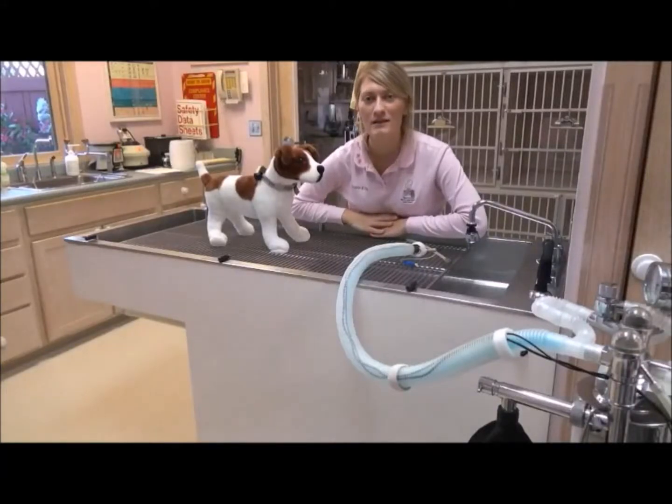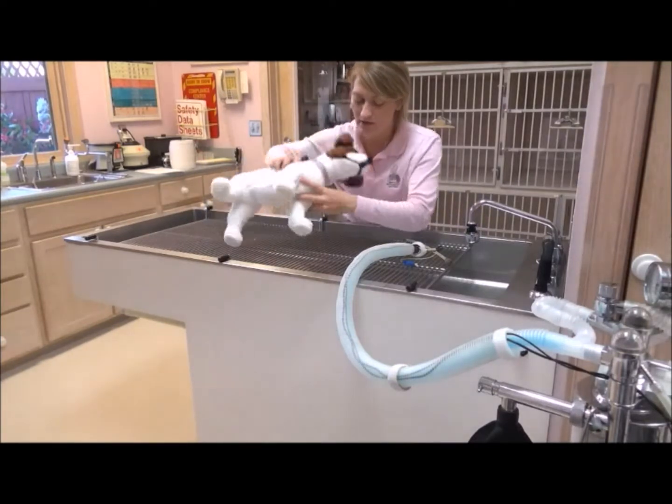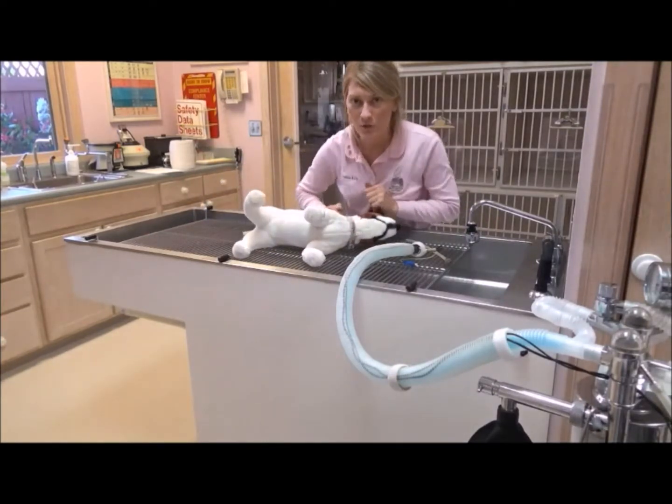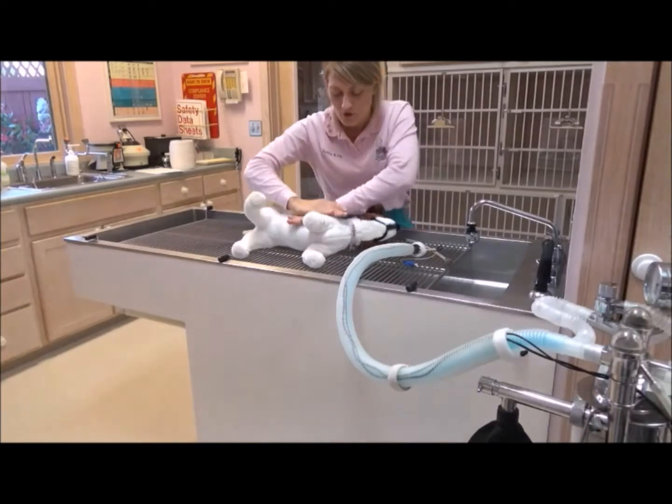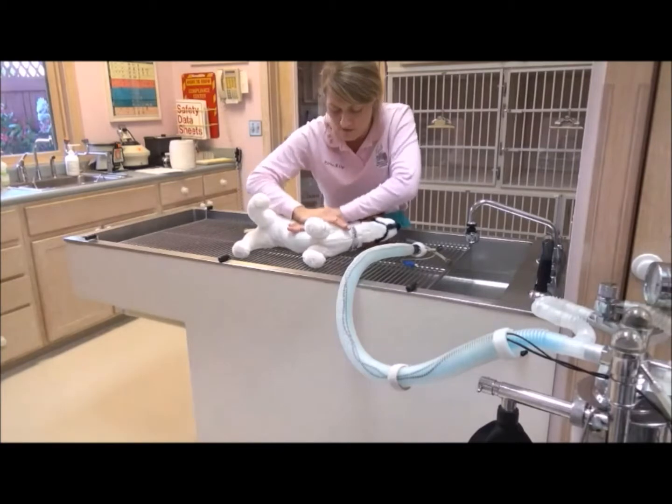If you have a patient experiencing CPA, you're going to want to begin CPR stat. So the first thing you want to do is get your patient in lateral recumbency, and you're going to want to begin chest compressions. And you want to do this at a rate of 100 to 120 compressions per minute.